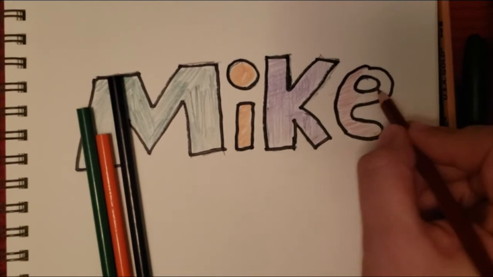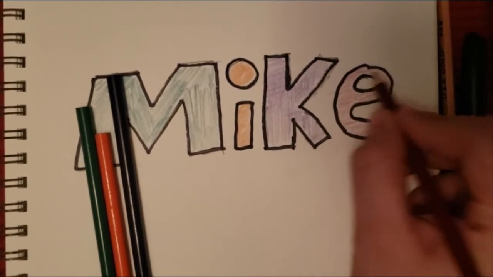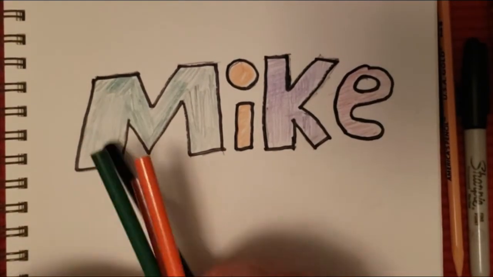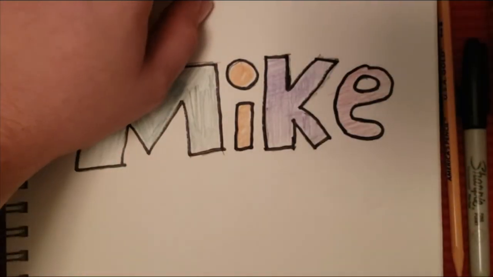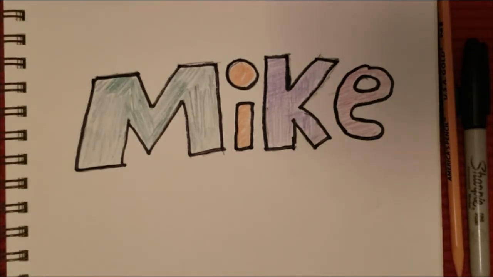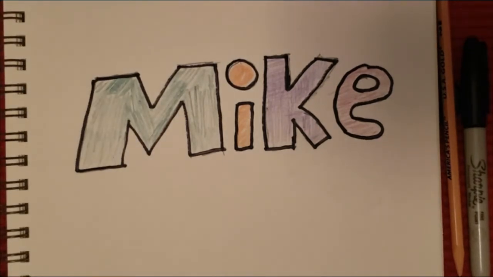All right. And so now we've got our colors in our letters, and we can see that they're all different here. Now, if we wanted to do something fun with our drawing here, we could even do a little background. Pick a different color here for background. We can do maybe a blue.